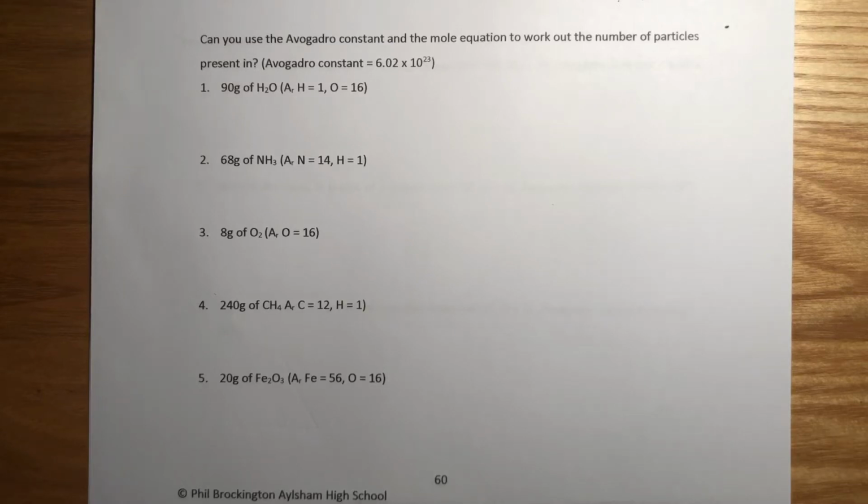This is the second video about the Avogadro constant. If you're a bit shaky on the Avogadro constant, or if you're not quite sure about it, can I recommend you go back a couple of pages in the workbook and have a look at those questions again. There are two videos that are worthwhile looking at before you start on this one: Avogadro constant video 1, and the moles equation video, because we're going to use what we learnt in both those videos and combine them to these questions.